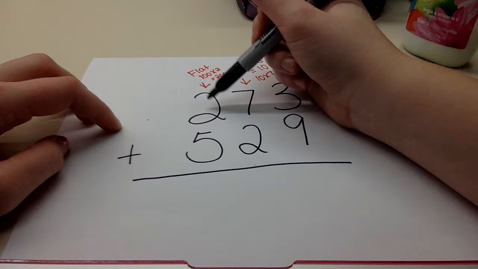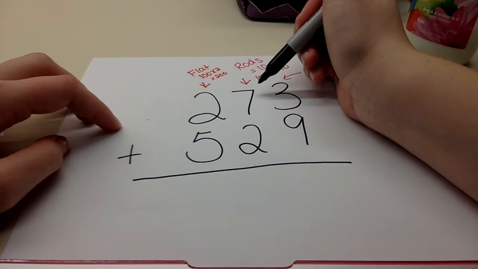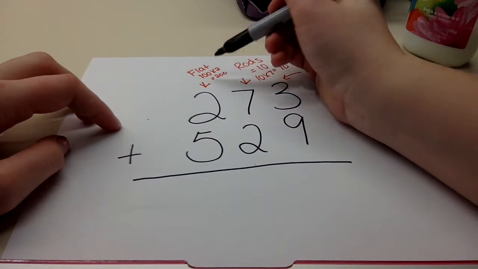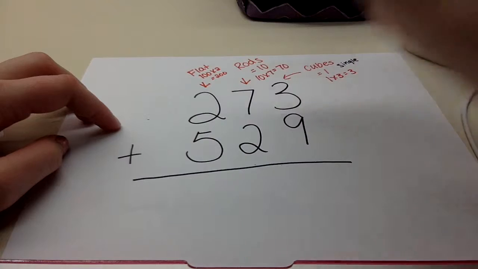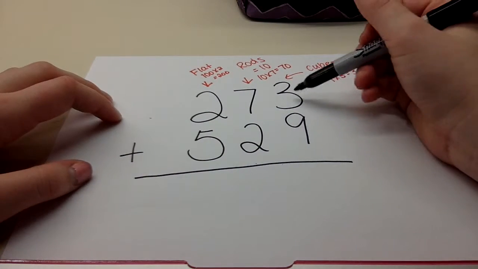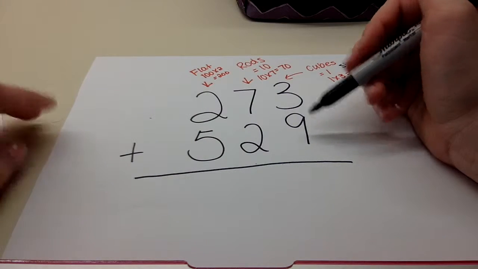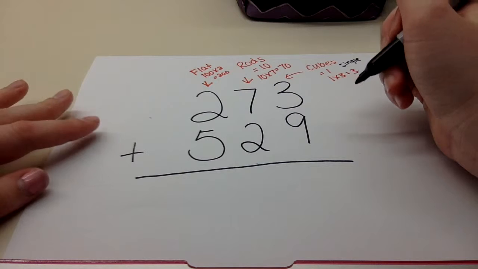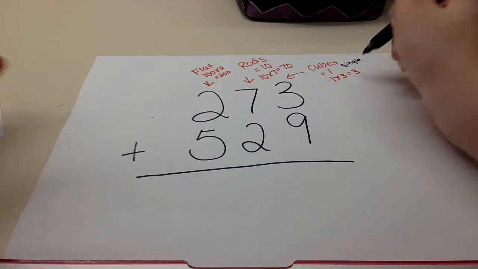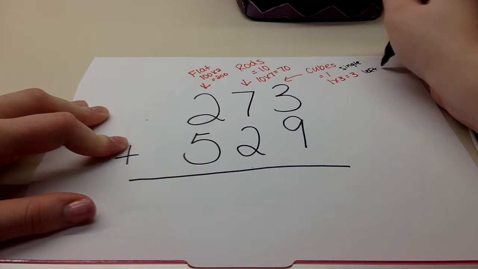And then we have a flat, which means that there are 10 rows of rods, of 10 rods, which gives us a total of 100. So we have 2 of those, so that gives us 200. And same thing with down here. So we're first going to add 9 plus 3, which is 12. So we know that the cubes are just singles. So those are also known as our leftovers, we'll call them.